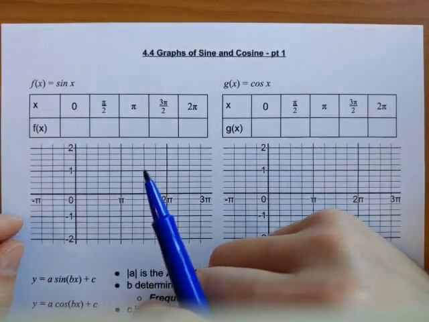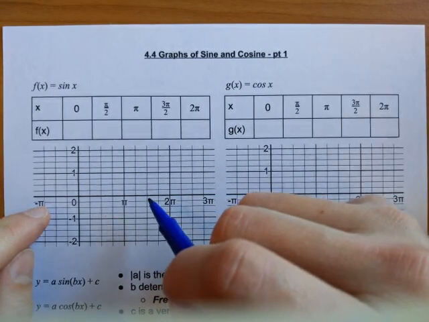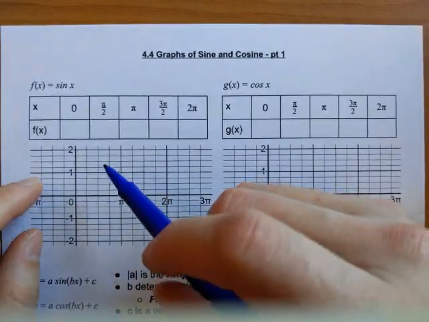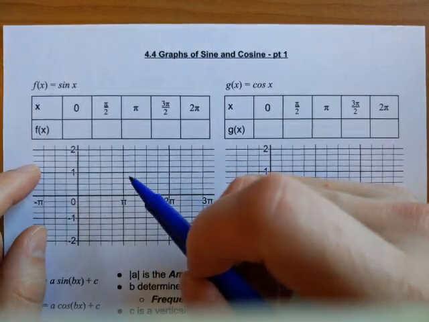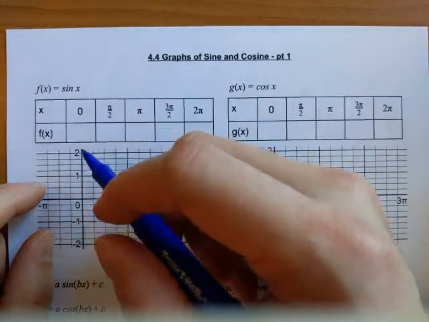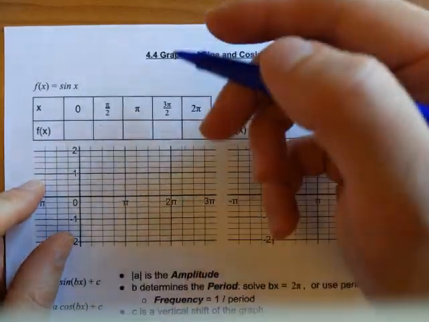Today we're going to be looking at the graphs of sine and cosine. So the x-axis, the inputs, will be angles, and then the y values, the outputs, will be the sines of those angles, the ratio, the opposite over hypotenuse for those angles. And so we'll just look at the quadrantal angles. That'll be enough for us to see the pattern.